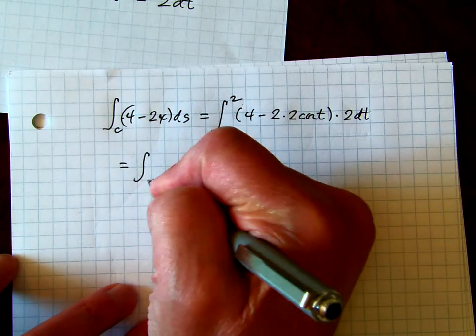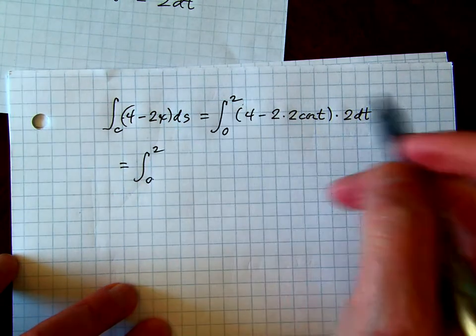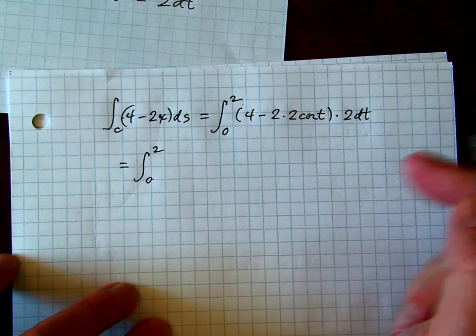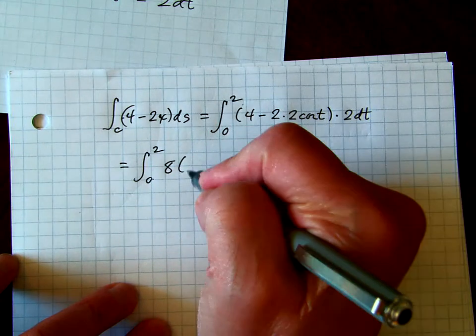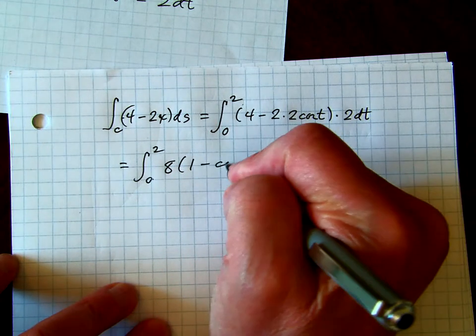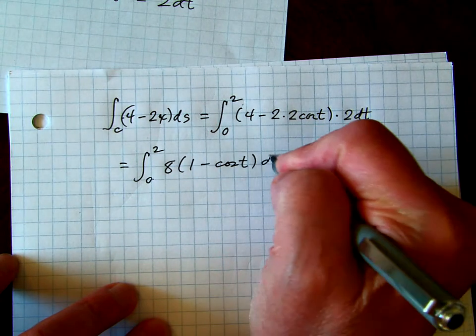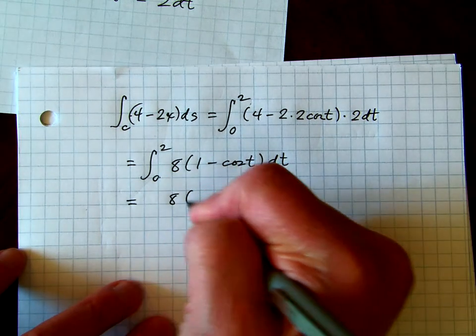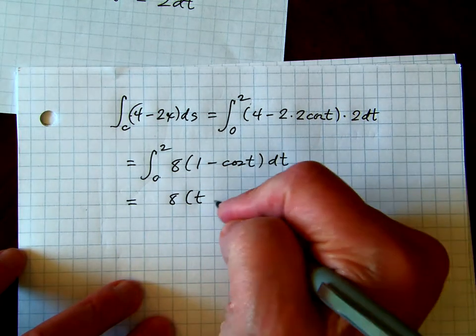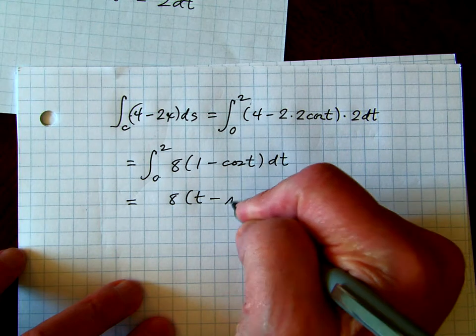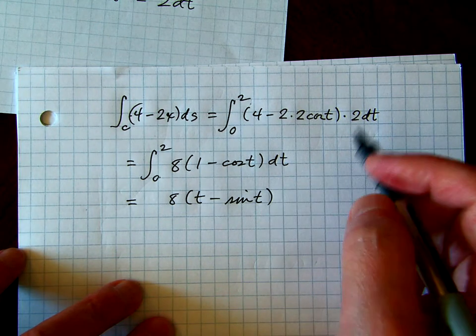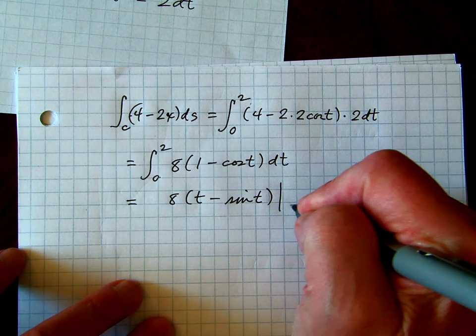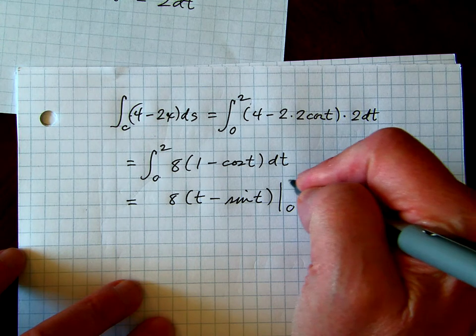In other words, 0 to pi, this is 4, and there's a 2, so it's 8 times 1 minus cosine t dt. In other words, 8 times the quantity t minus sine t from 0 to pi.